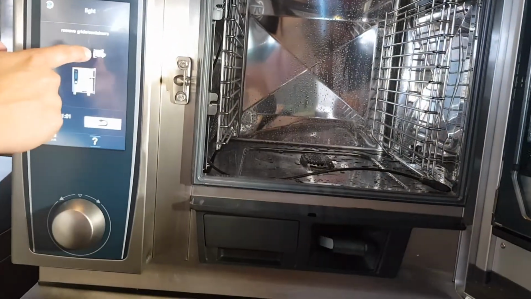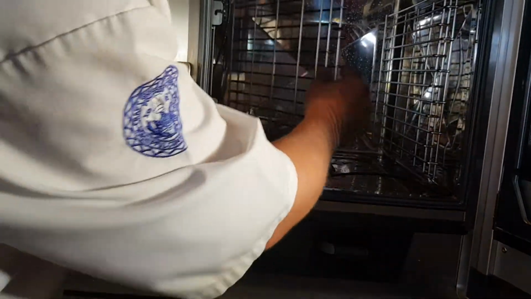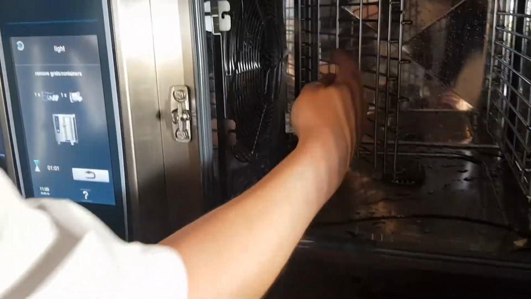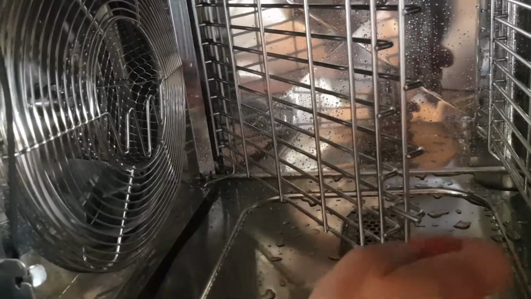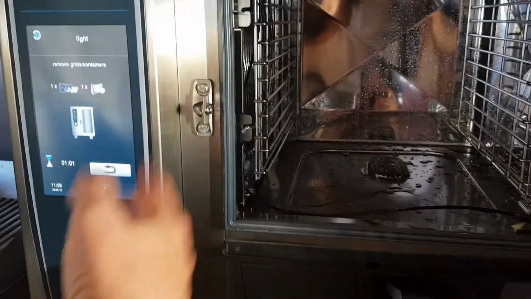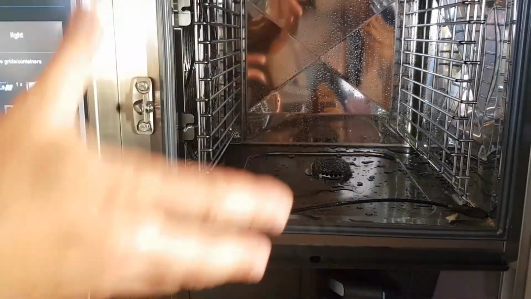The red one, again, out of the packet, drop it into the middle of the fan in there. See there's a little basket there, and then swing that back, hook that back on, and then you would just close the door, and it'll do its thing.